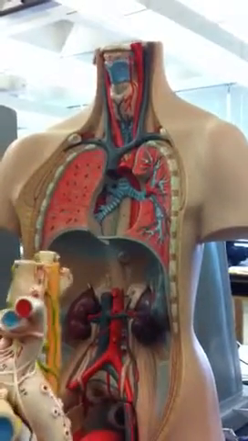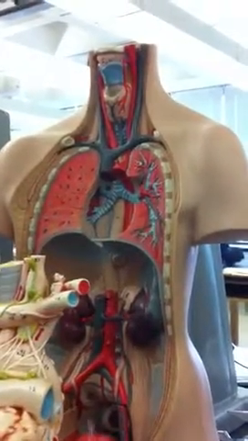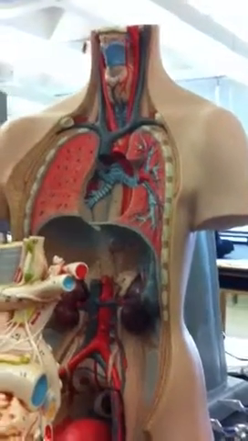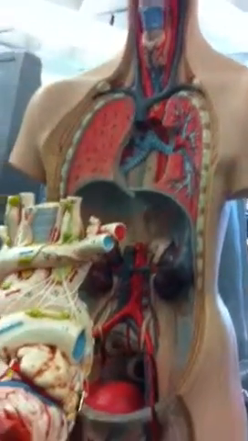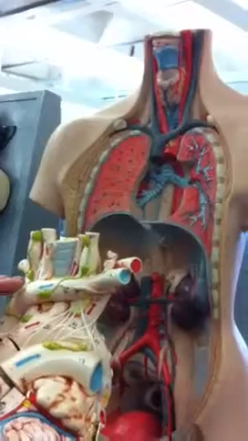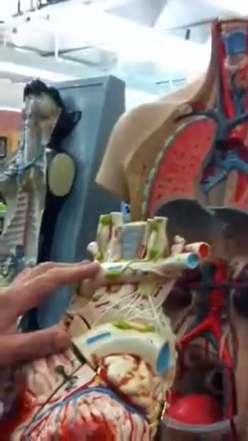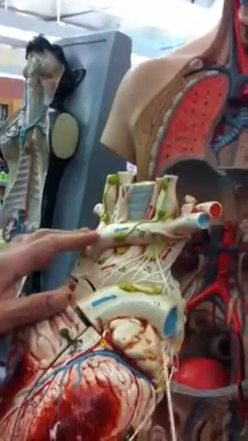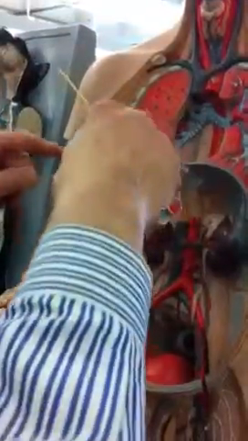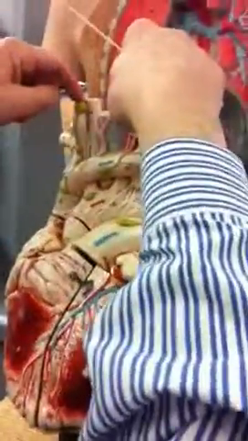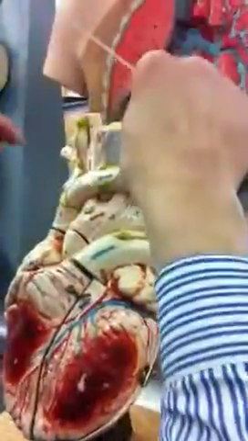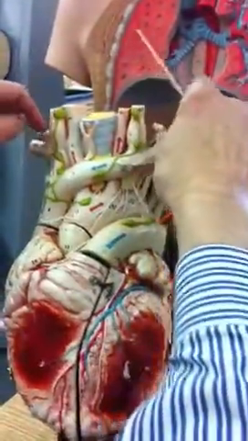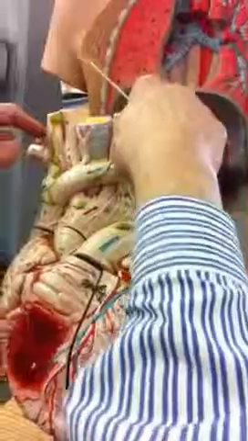If you remember in this heart model, okay, here we had a superior vena cava, right and left brachiocephalic veins. Okay, so now we had the jugular veins. Watch them. Here's the two internal, right and left, external jugulars, right and left.